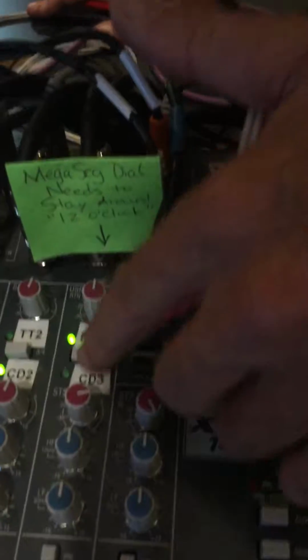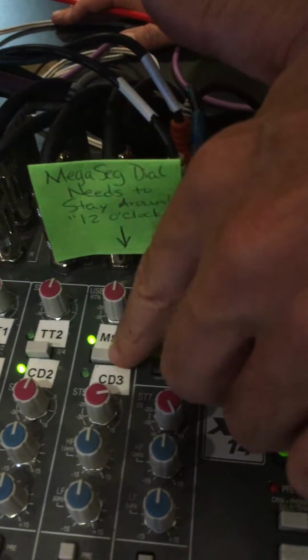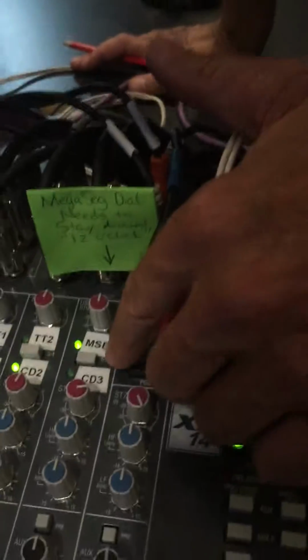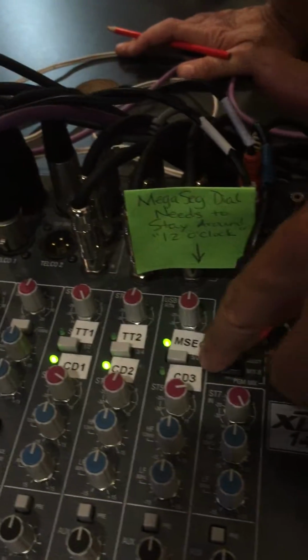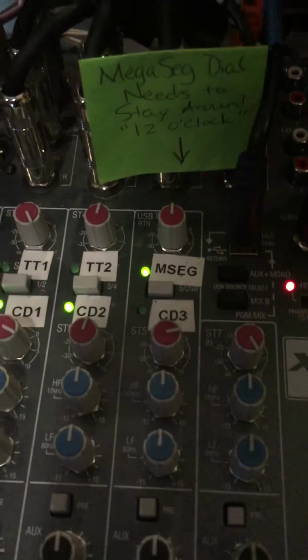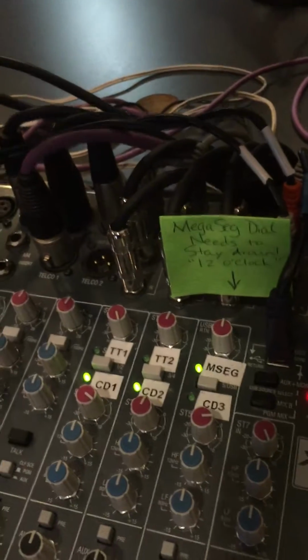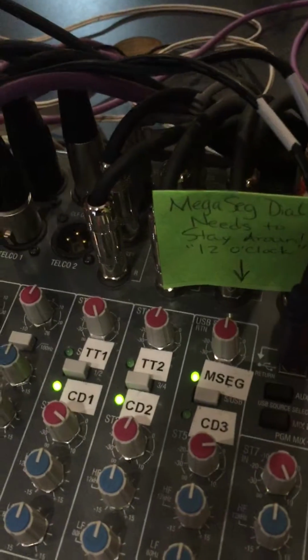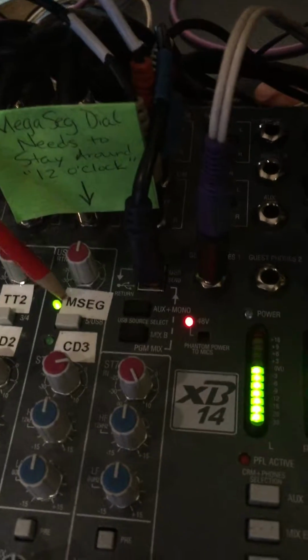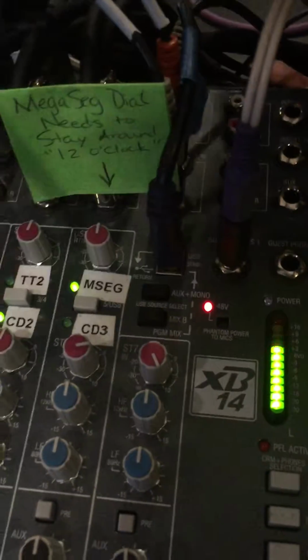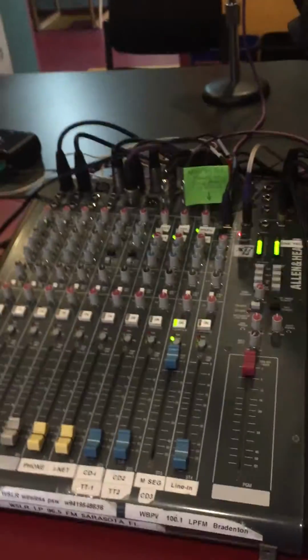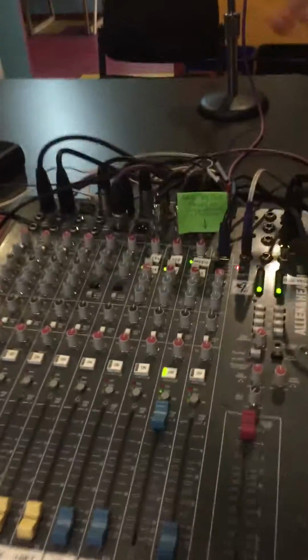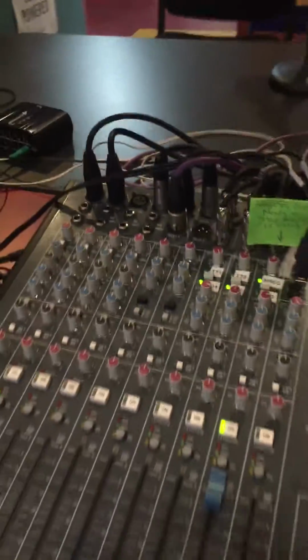So that's our A-B switch, either this or that. On three channels we have those A-B switches, so these channels can do two things: Turntable 1 or CD1, Turntable 2 or CD2, or Megaseg, our automation, and CD3. There is no turntable 2 anymore, so that leaves us an opening to put in another source.